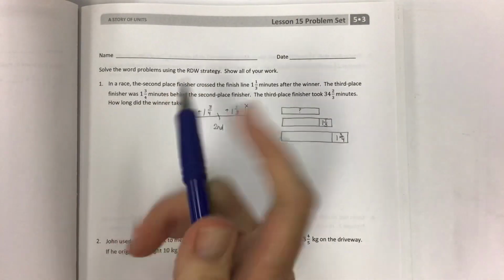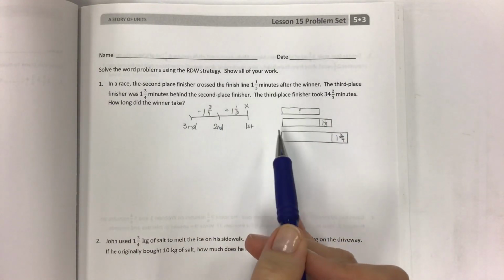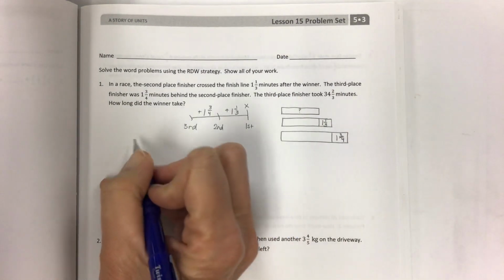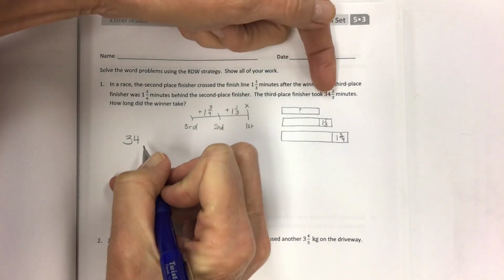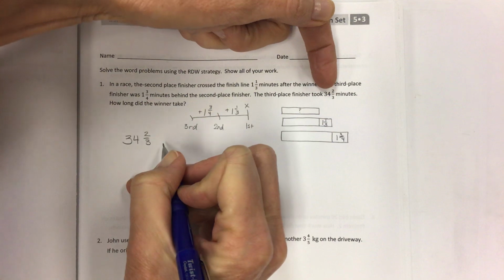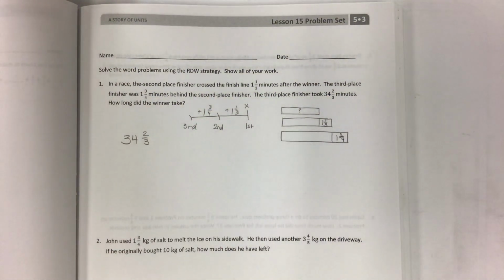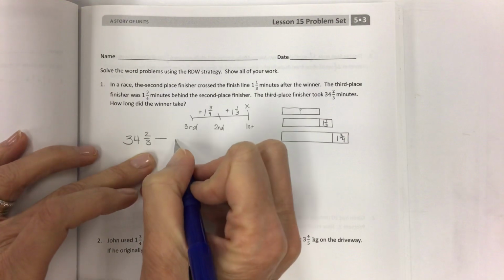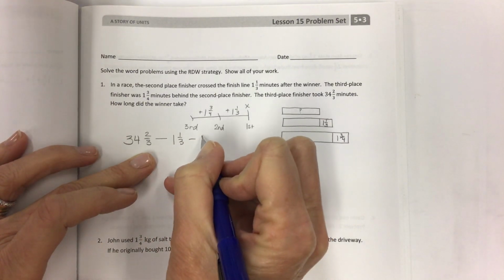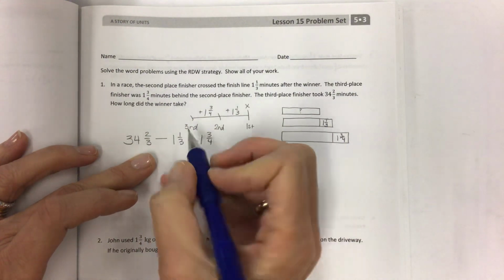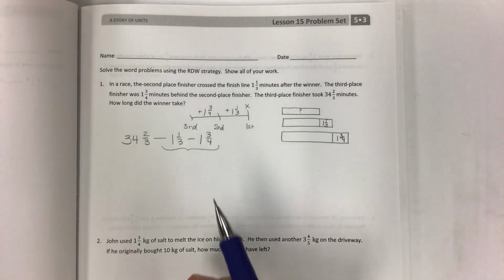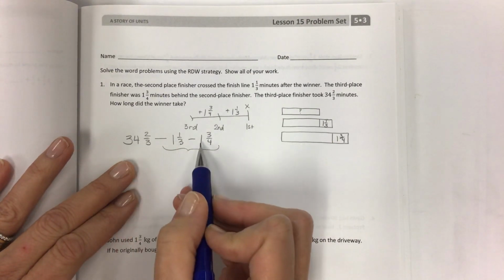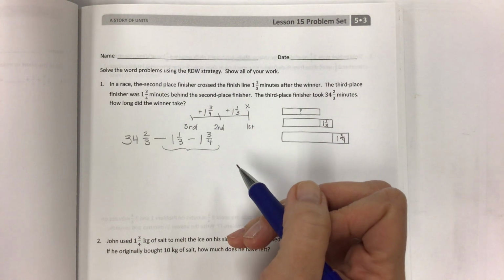Remember, the strategy, read, draw, write, is to draw whatever will help you make sense of these problems before we write it all out and try to solve. If you wanted to set it up with a number sentence, we do know that 34 and 2/3 minutes is the slowest person, so we're going to take off the second place 1 1/3, and then we're going to take off that 1 3/4. But we need to combine these times in order to figure out how much time is subtracted from this to get that first place winner. Okay, so let's do it.